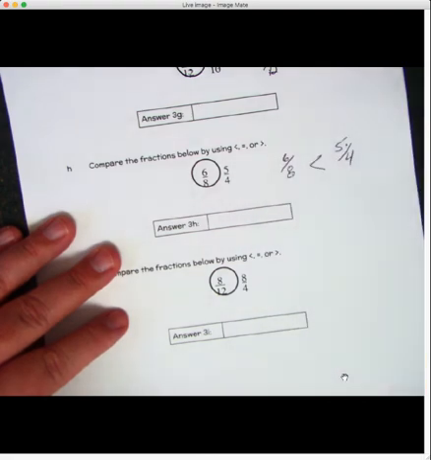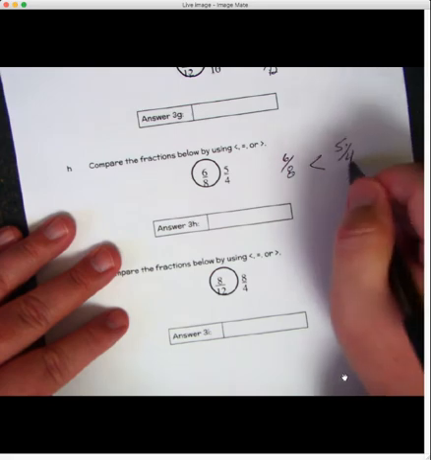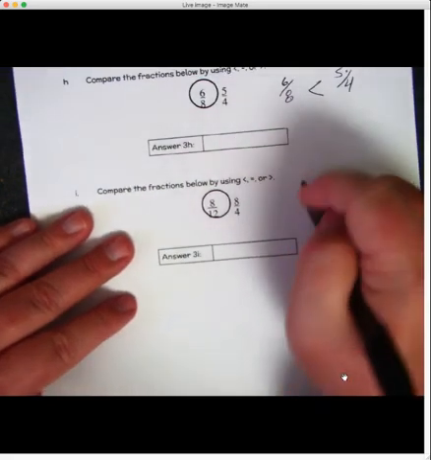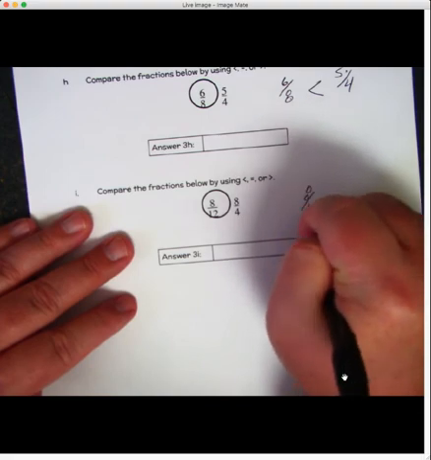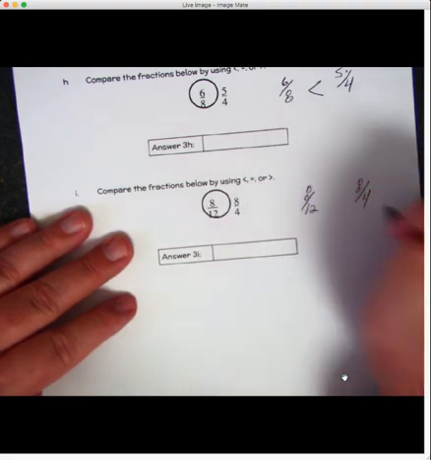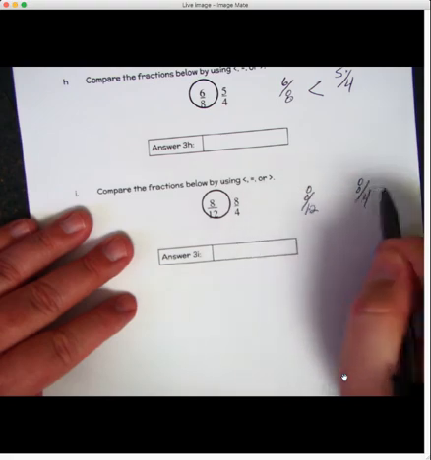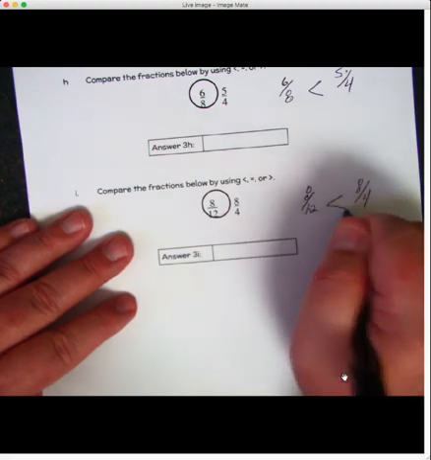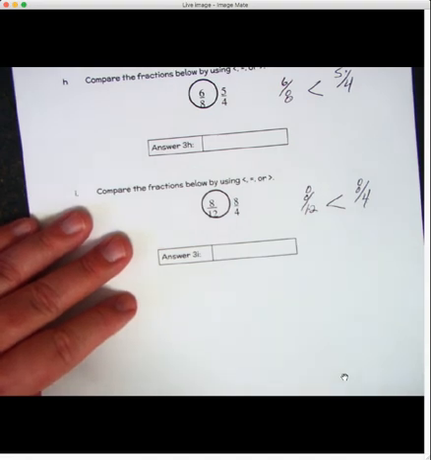So 5/fourths is greater than 6/eighths. 4/fourths would be 1. 5/fourths would be 1 and 1/4 more. 8/twelfths and 8/fourths. This is less than 1. This is more than 1. It's actually 2. So that would be greater than 8/twelfths.